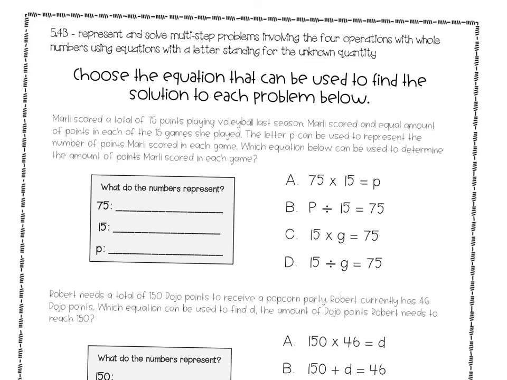All right, boys and girls, now we're going to look at word problems and try to figure out an equation given the information in the word problem. So the first one says Marley scored a total of 75 points playing volleyball last season. Marley scored an equal amount of points in each of the 15 games she played. The letter P can be used to represent the number of points Marley scored in each game. Which equation below can be used to determine the amounts of points Marley scored in each game?